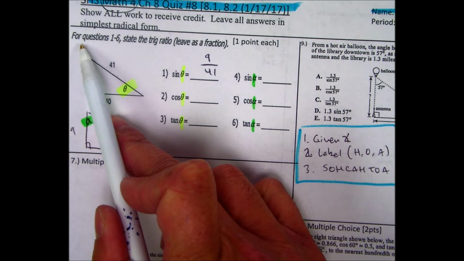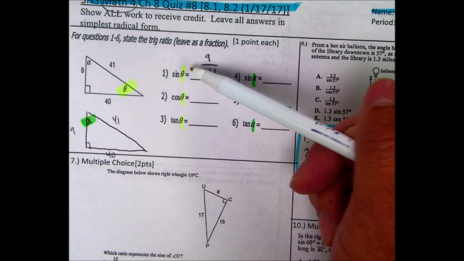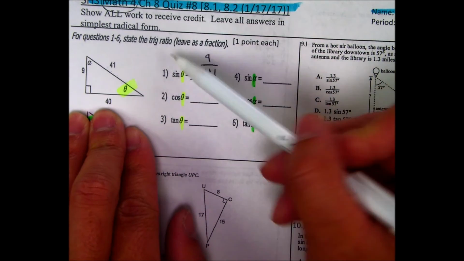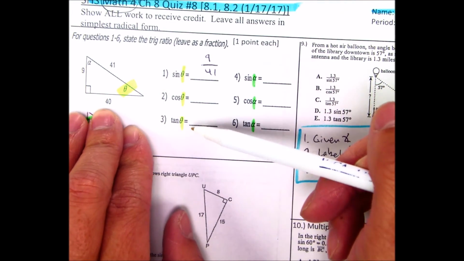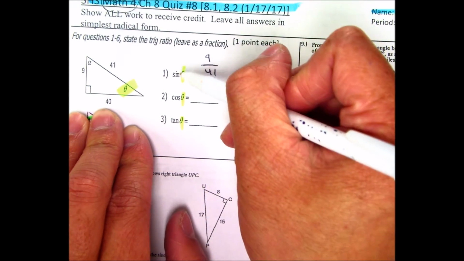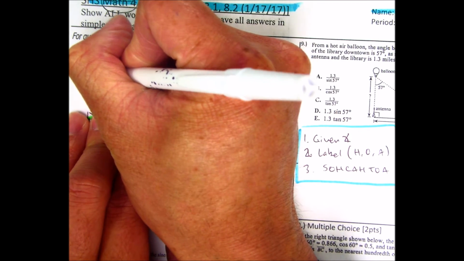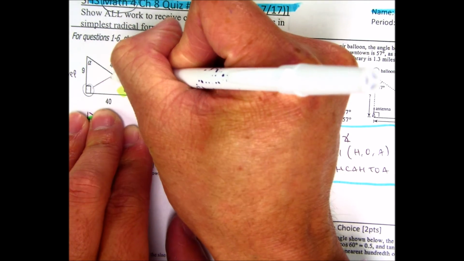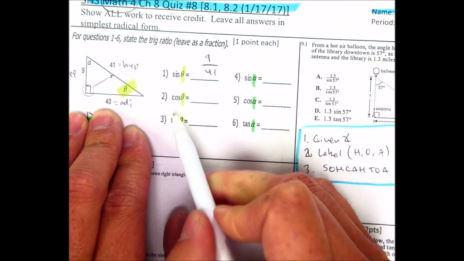For question numbers 1 to 6, state the trig ratio, leave as a fraction. So this first triangle, this is your given triangle, and notice how it has that weird shape. It's called theta. And what I'm going to do is just go ahead and label through. So sine, so this is going to be the opposite, across the right angle, hypotenuse, and this is adjacent.